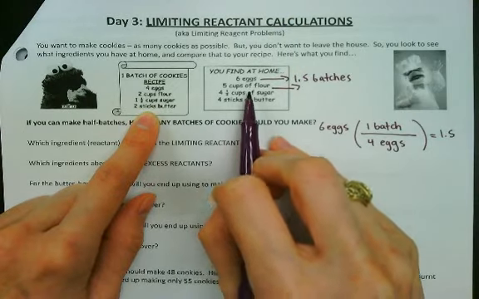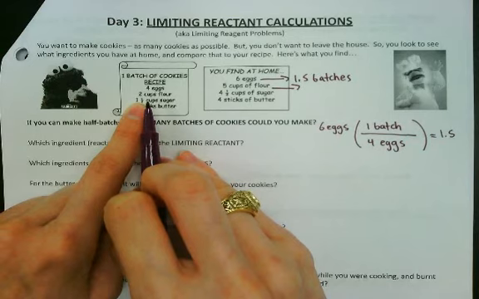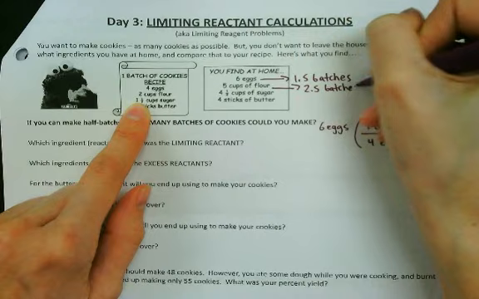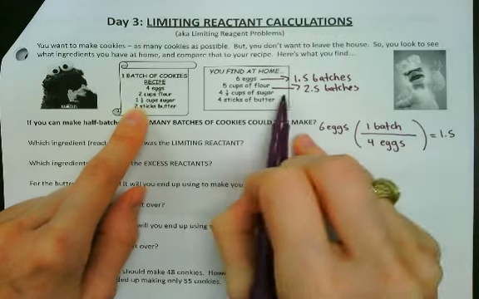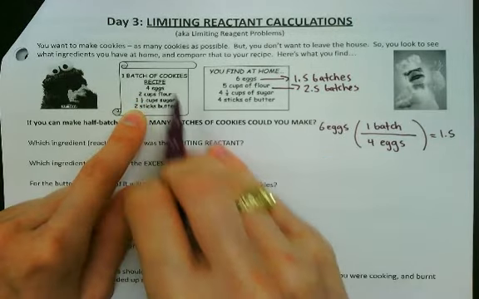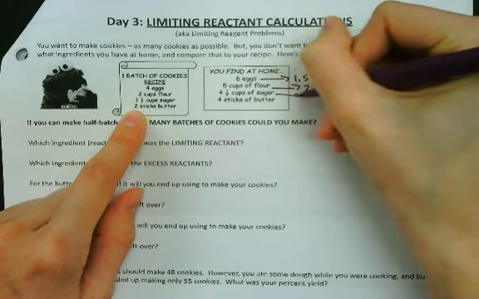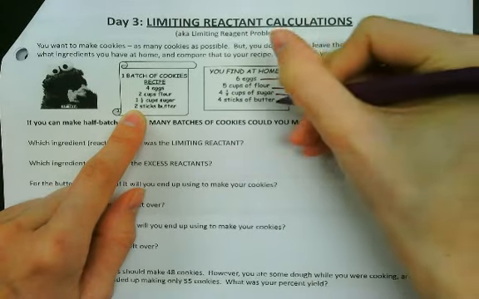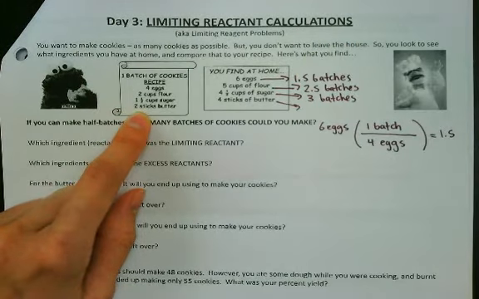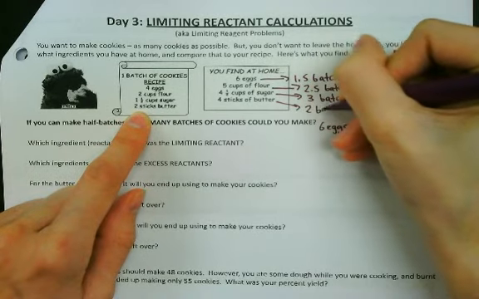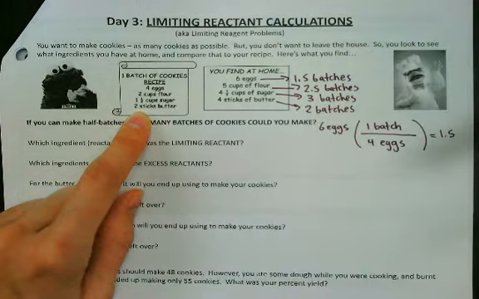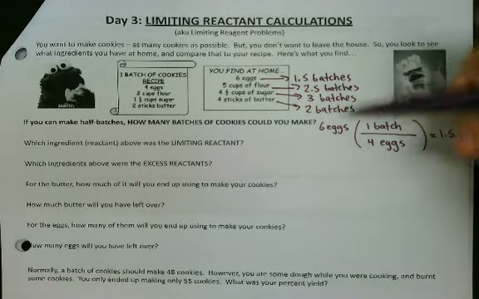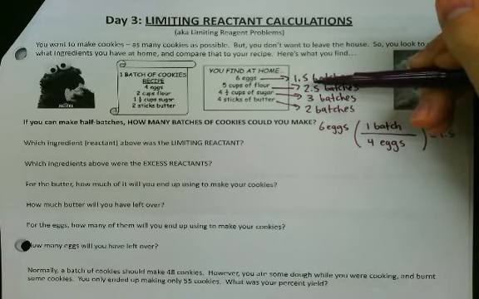So with 5 cups of flour, if I am using 2 cups for each batch, I can actually make 2.5 batches of cookies. With 4.5 cups of sugar, 1.5 cups per batch, I could make 3 batches of cookies if we're just thinking about our sugar. And with our 4 sticks of butter, since we need 2 sticks for each batch, I could potentially make 2 batches from 4 sticks. So we're going to look at all these batches over here, and I see that the lowest number is 1.5, okay?